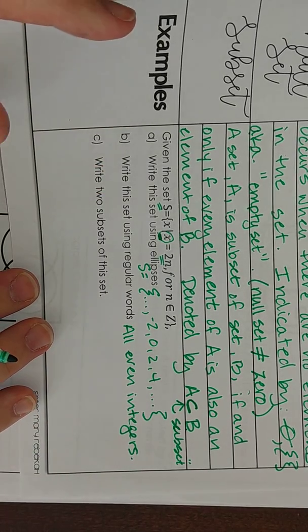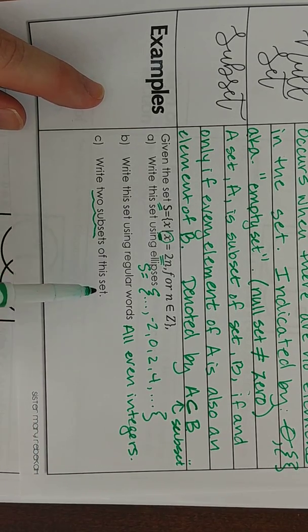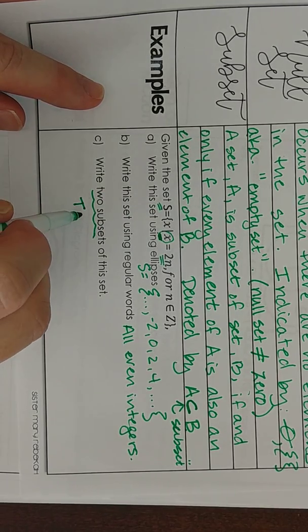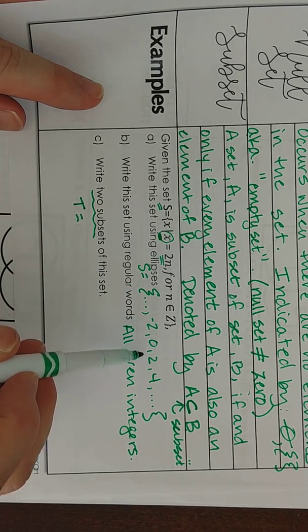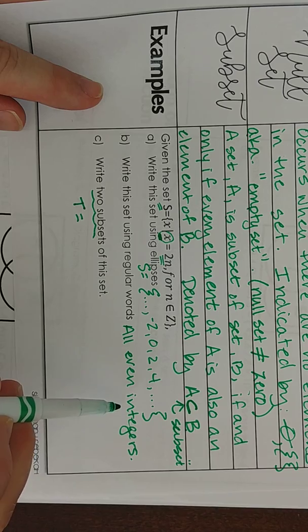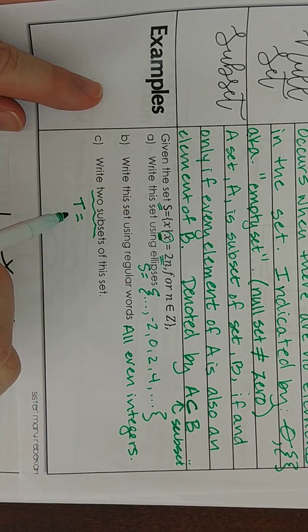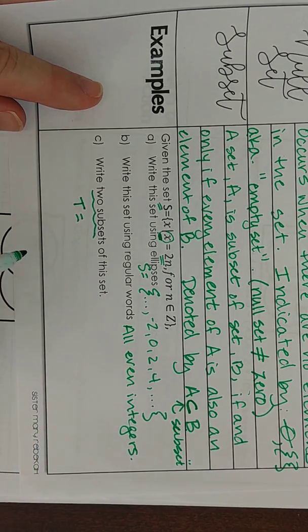Okay, now I want to take a look at the set and write 2 subsets of this set. So my set is defined as S, so let's define another set T and make it such that T is a subset of S. In other words, it's a few of the even integers.